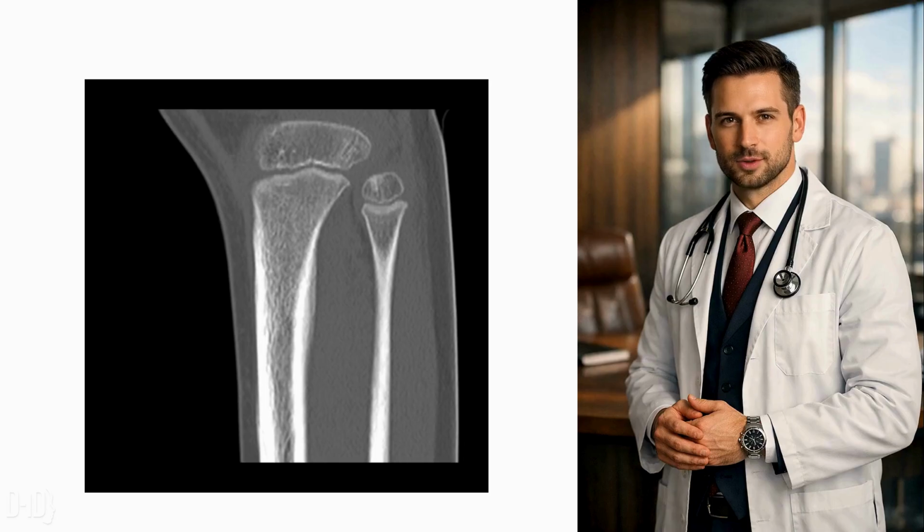A 19-year-old runner walks into your clinic. Localized tibia pain. It's worse at night, but she tells you it disappears completely with a single aspirin. You look at the CT. There's massive cortical thickening. You think, stress fracture. But if you stop there, you've just missed a bone tumor in disguise.